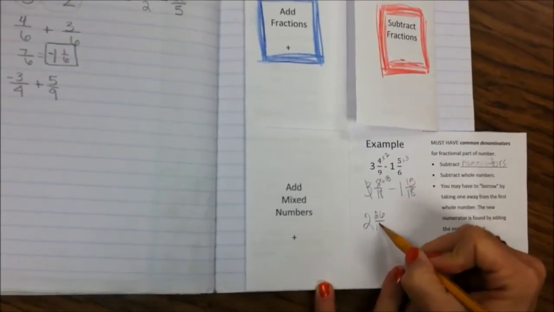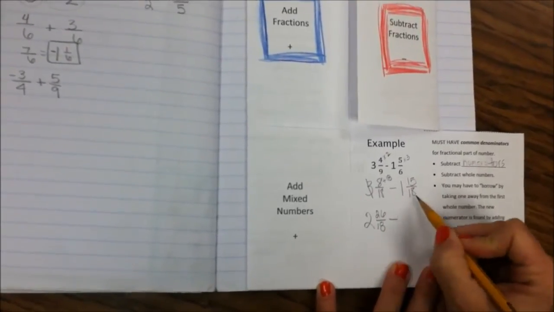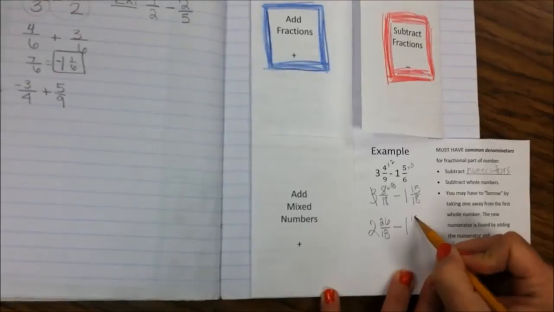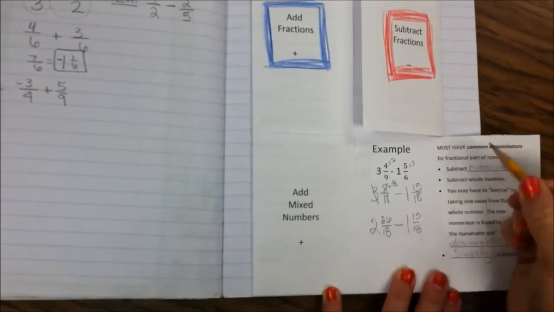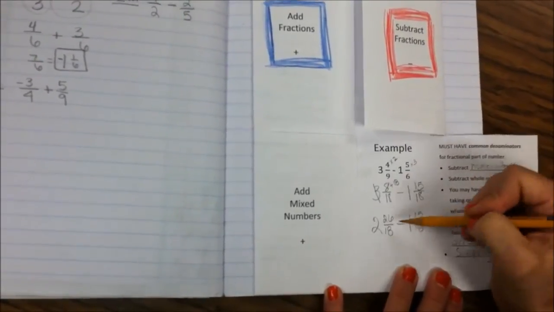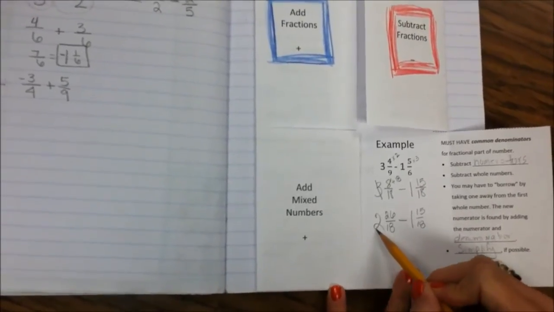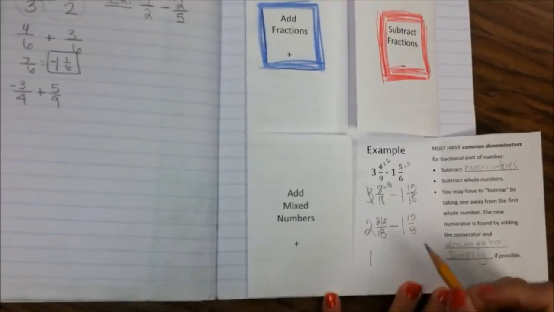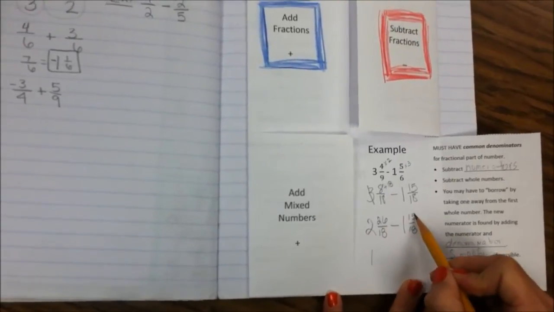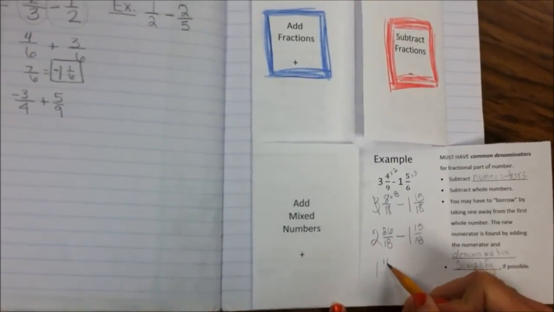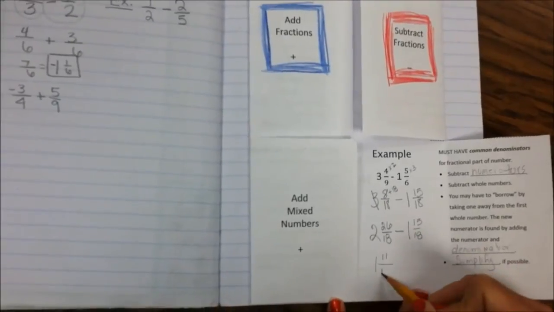The denominator stays the same, and then this second fraction will remain the same. Now that this is bigger than 15, I can go ahead and subtract. So we're going to subtract our whole numbers. So 2 minus 1 is 1. 26 minus 15 is 11, and again the denominator stays the same.